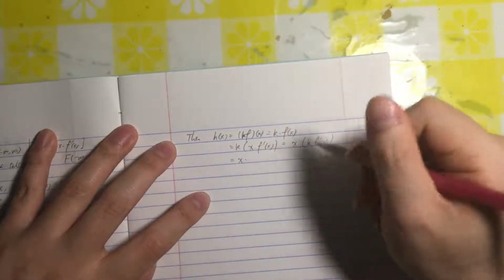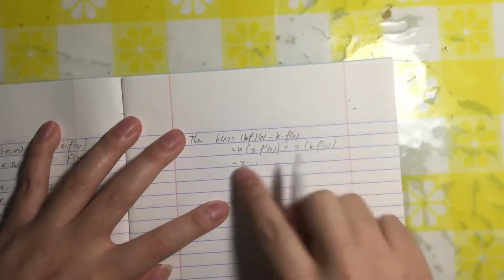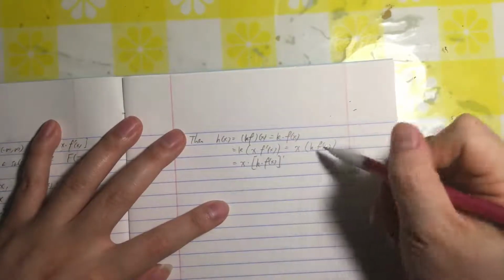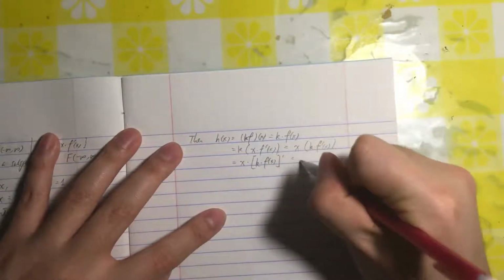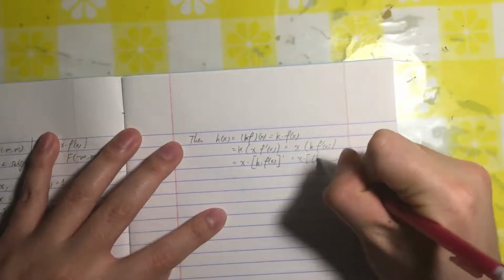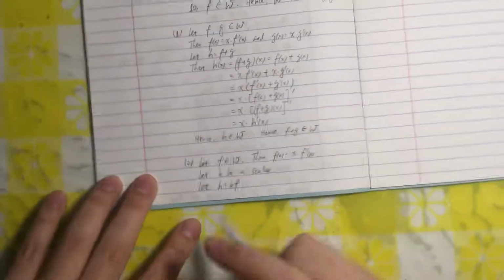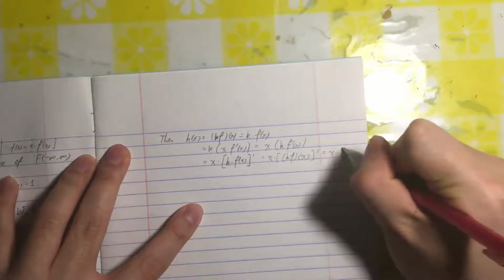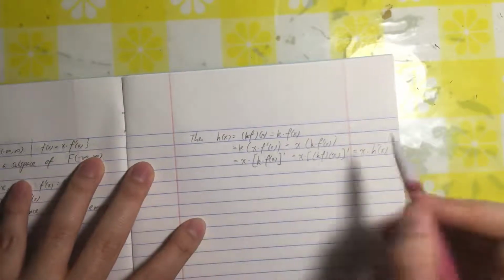Then, by the first method of calculus, k times f prime of x can be rewritten as k times f of x prime. That's the same as x times kf of x prime. And we know that the function kf is h. So that equals x times h prime of x. So h of x equals x times h prime of x.